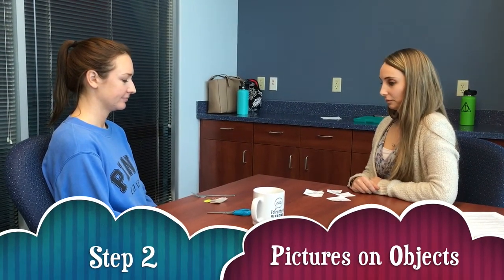For the second part, the client is going to place the pictures on the objects. She's going to place the object on the table in random order, and the clinician will hand each picture of the object to the client. The client will then put the picture on top of the object they represent.